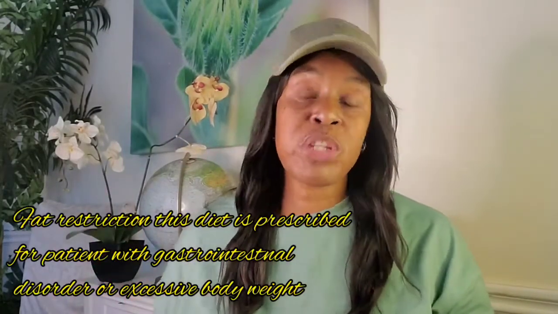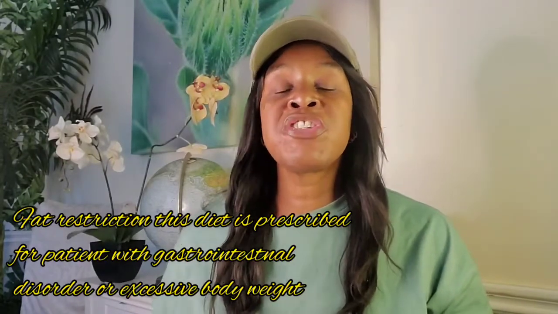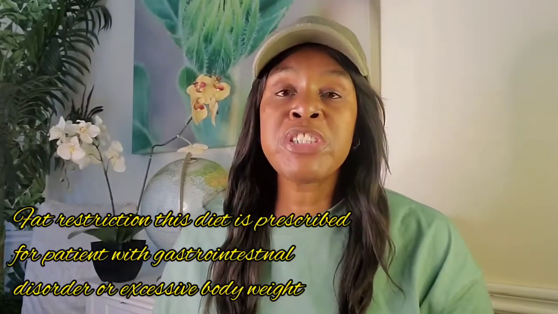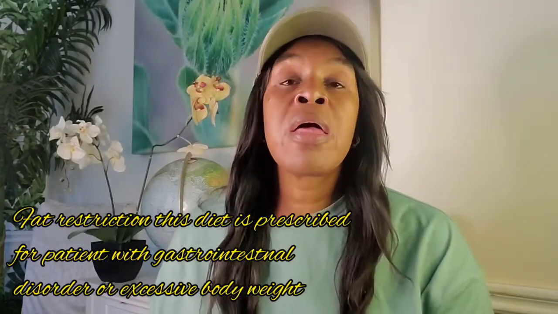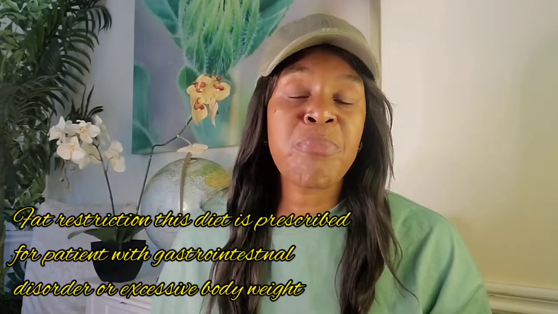The next common diet is fat restriction. This diet is usually prescribed for patients that have gastro problems, or they have an excessive amount of body weight. So this diet just consists of eating a low-fat diet, avoiding foods such as high-calorie food, high-fat food, mayo, your butter, your chips, your sodas.